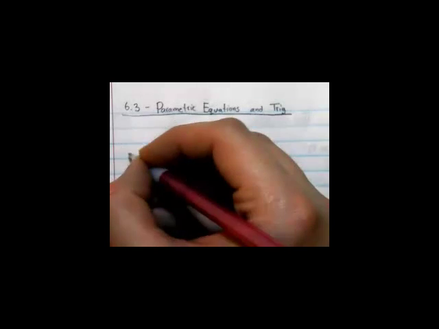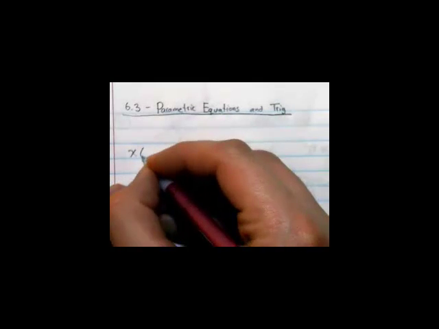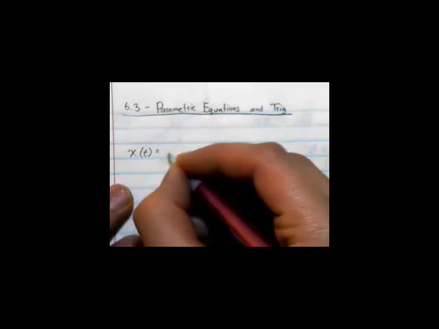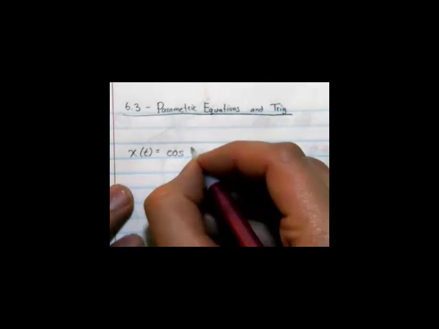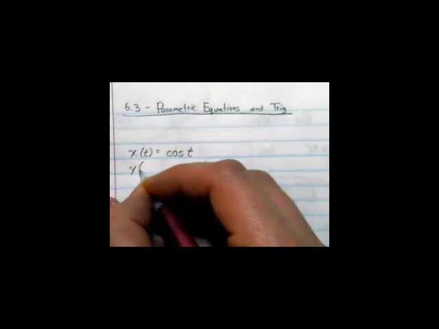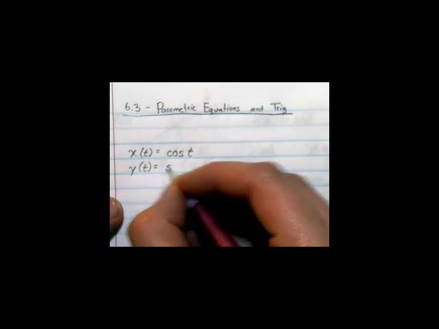Okay, so for example, if you had, let's say, x of t equals cosine of t and y of t equals sine of t, then what is that one equation that puts those two together?